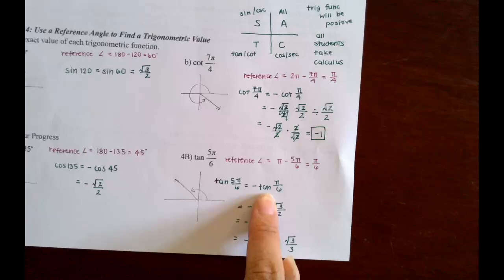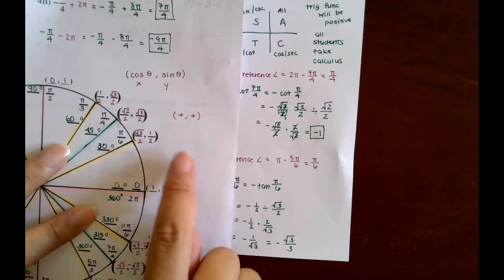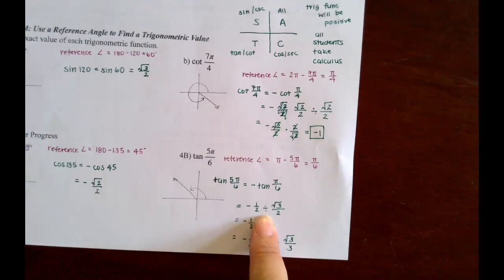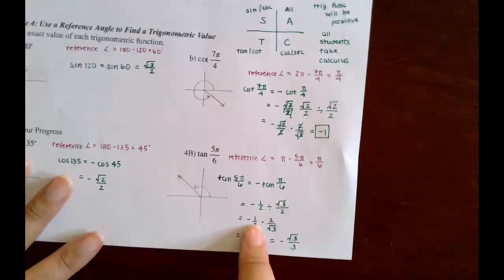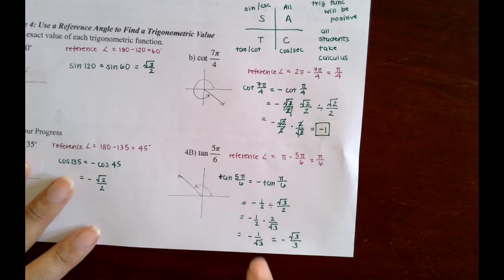Okay, tangent is y over x, so if you look at pi over 6, y is 1/2, x is square root of 3 over 2. And it's divided by, y divided by x. So how do we divide fractions? We keep the first one, flip the second one, and change that division to a multiplication. Then I can cross out the 2's here. This gives me negative 1 over square root of 3. Can't have a square root in the denominator, so I rationalize it by multiplying both top and bottom by radical 3, and it simplifies to this.